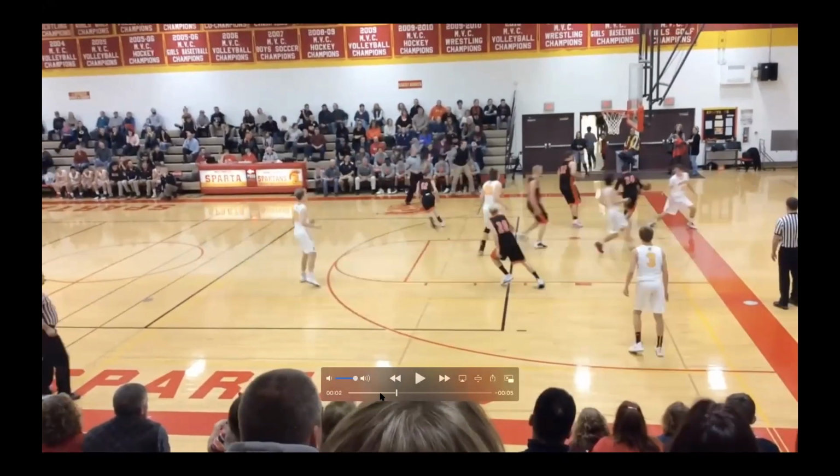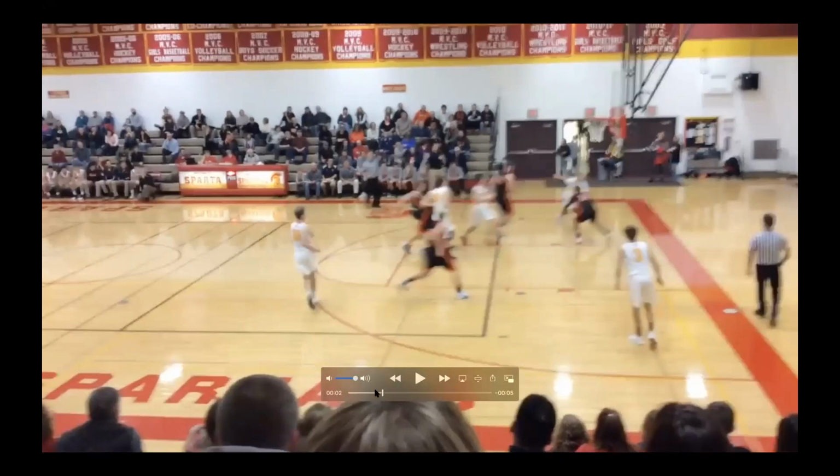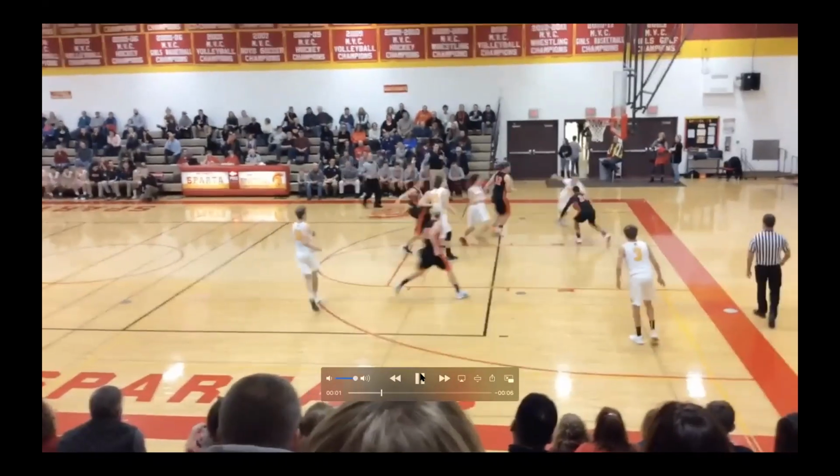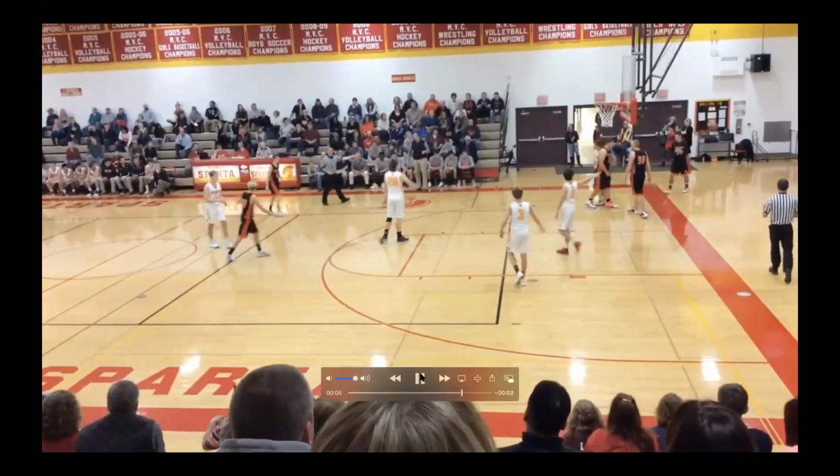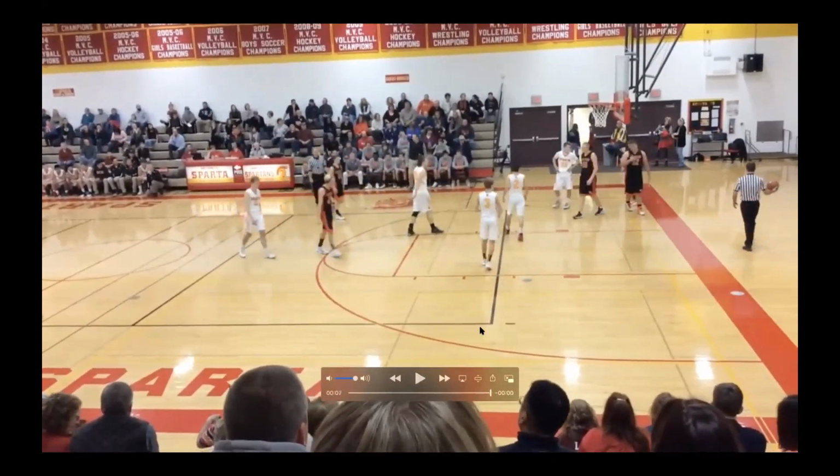So again here, just going to back up here. So the ball went out the end line. I believe we have just a single whistle on this play.